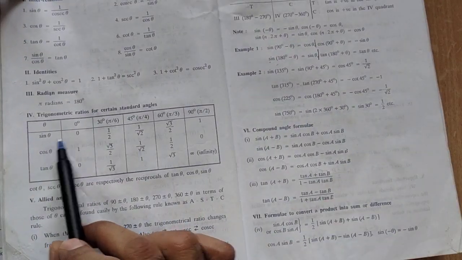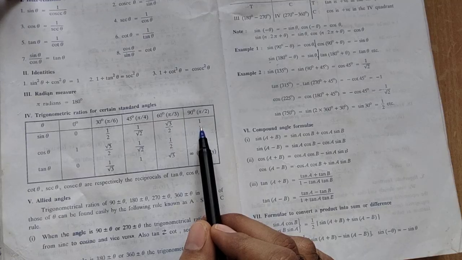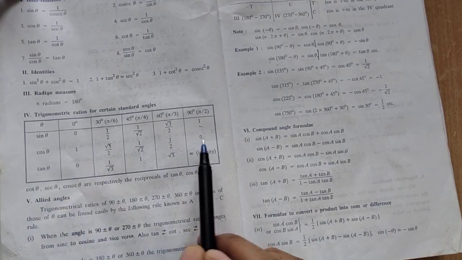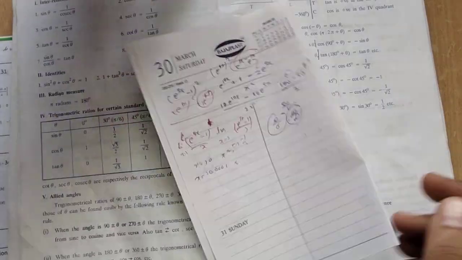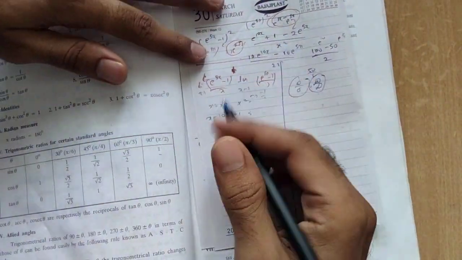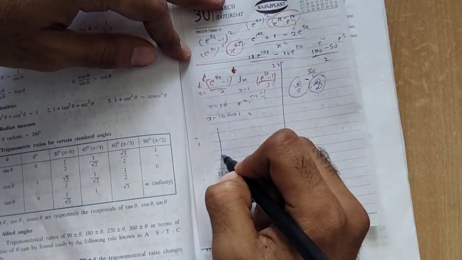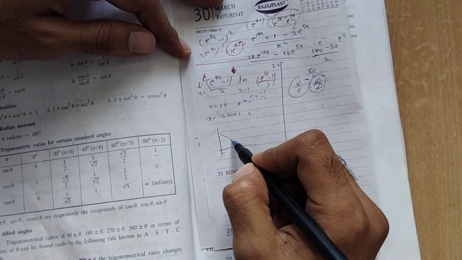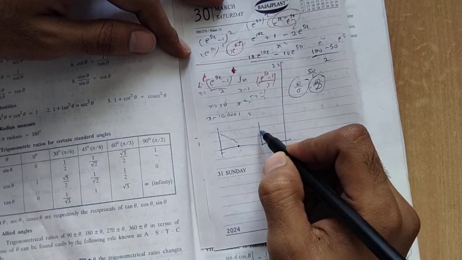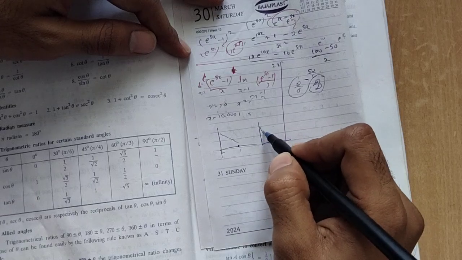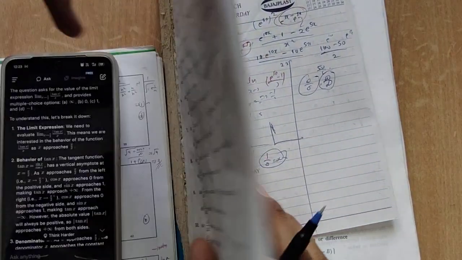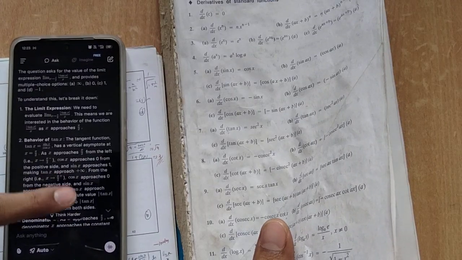See, whenever you put pi by 2, sin goes to 1, but cos goes to 0. Okay, so like this sine goes towards 1, but when you apply it, cos goes to 0. So what is 1 by 0? It will be infinite. That's why it is going to plus infinity.